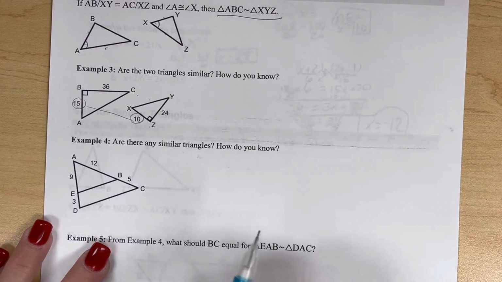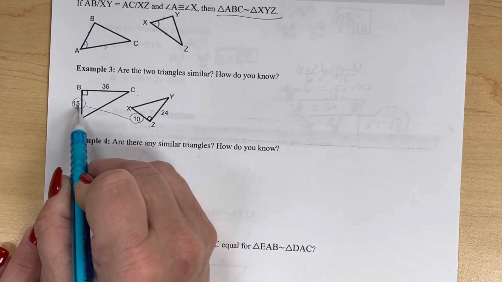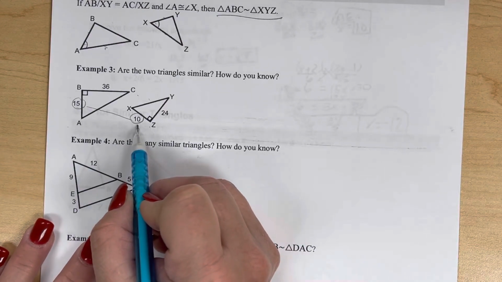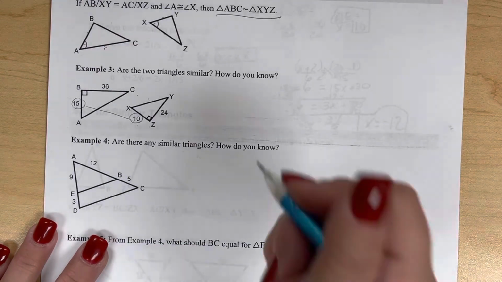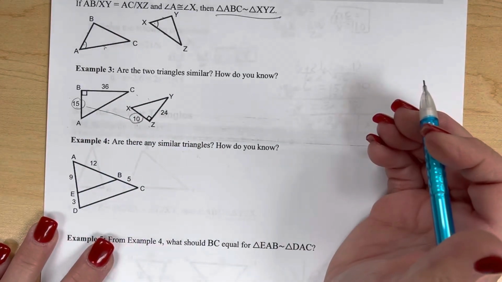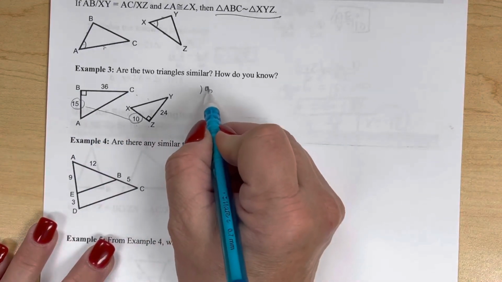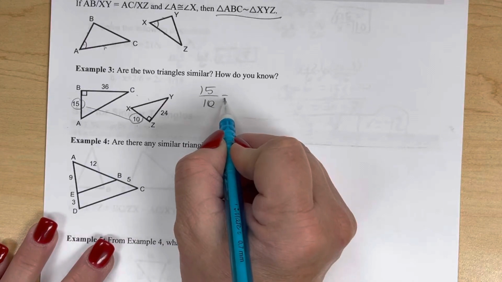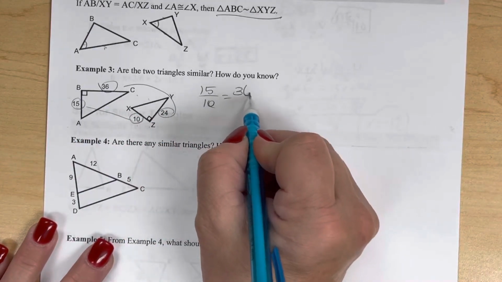Now, there's two different ways that you could set this up. I'm going to go ahead and just do from this side to this side, okay? And you can actually set it up like this. This time, I'm just checking to see, are they proportional? Does it work out that way? So I'm going to put 15 over 10 is equal to 36 over 24.